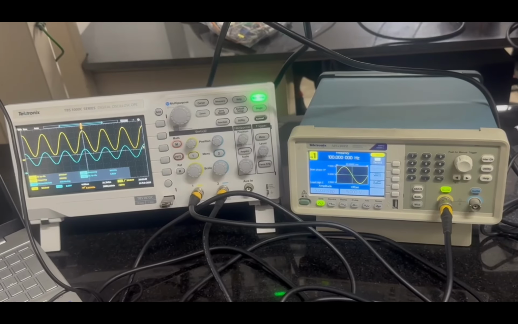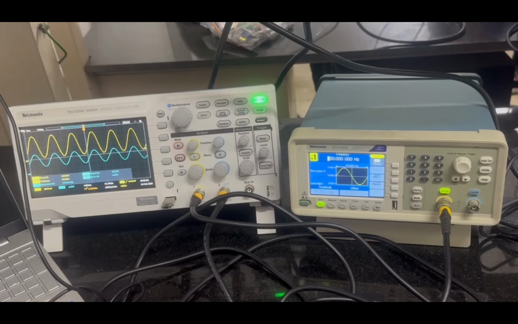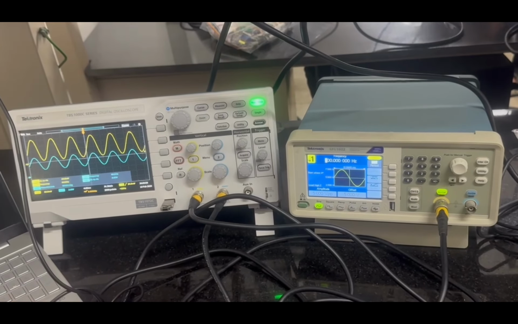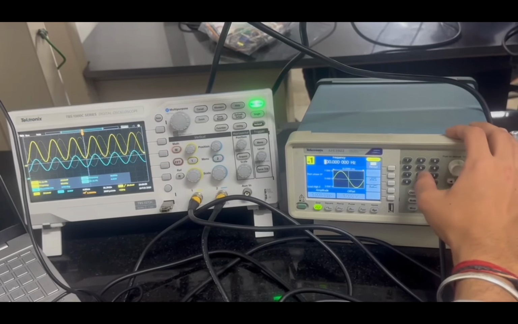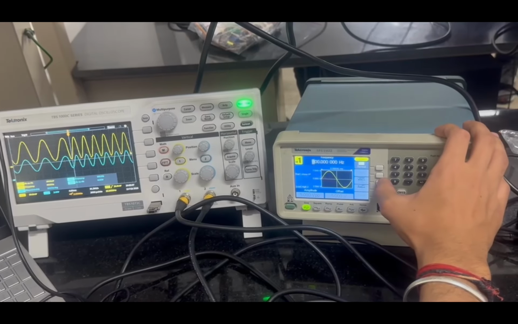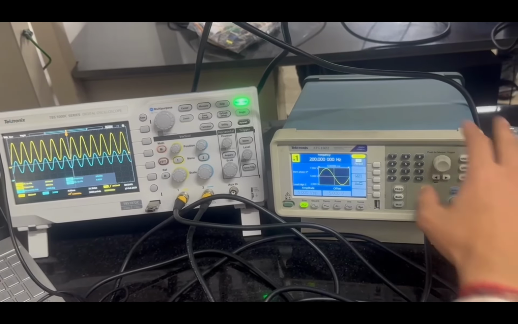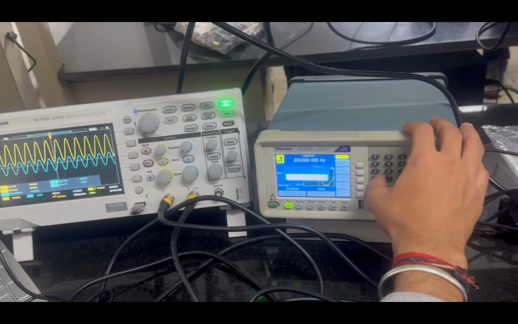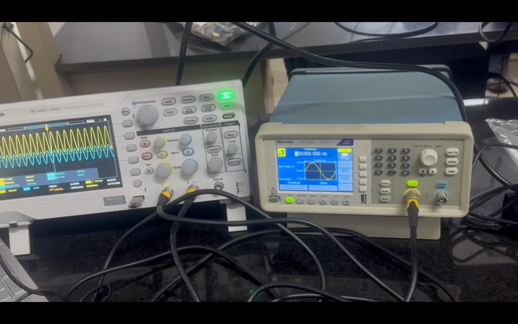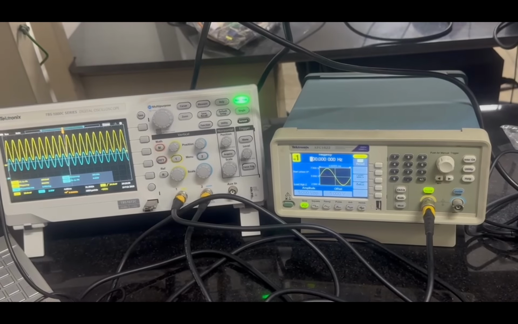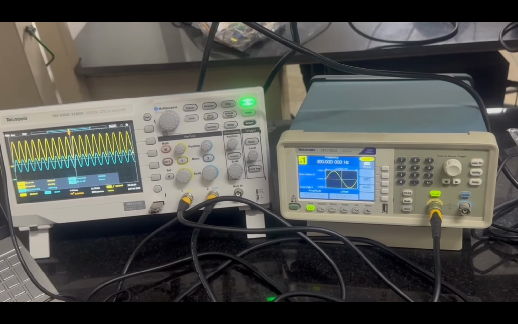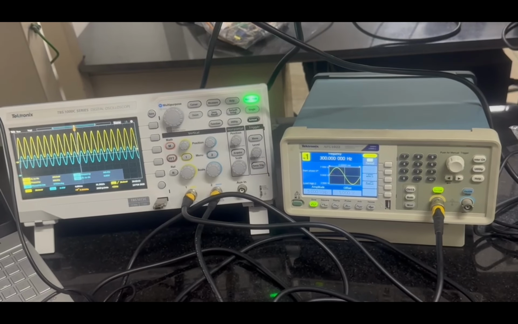So after setting up the circuit, we keep changing the frequency from the signal generator like this, and hence the output changes. Now we again change the signal, and again the output will keep changing, and hence we take the different outputs and record the signal.